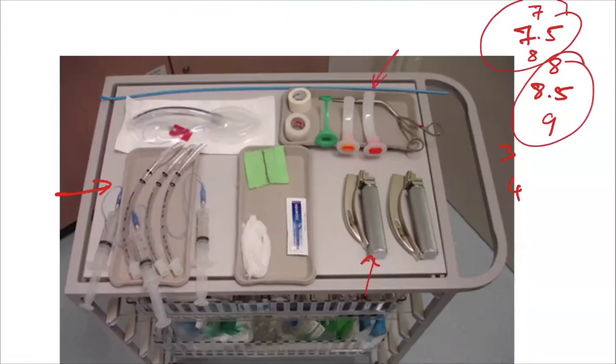Airway adjuncts like an oropharyngeal airway, a nasopharyngeal airway, Magill's forceps if you suspect a foreign body, supraglottic airway devices, and a bougie might be required. A stylet, which is not seen here, might be required. A syringe to inflate the ET tube will be required. A tie will be required. A tape will be required.